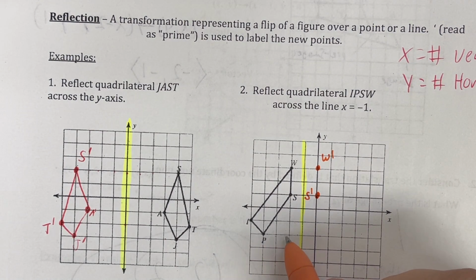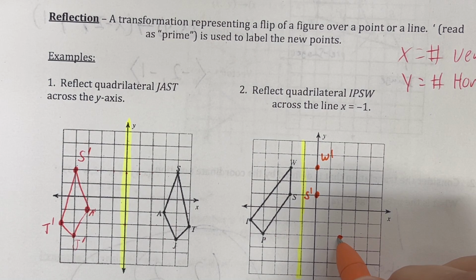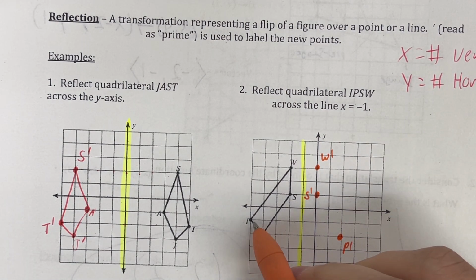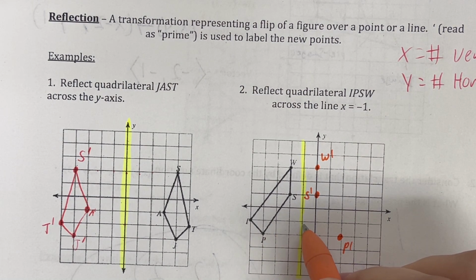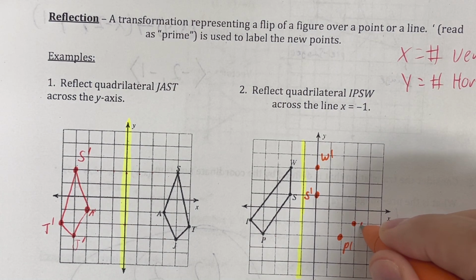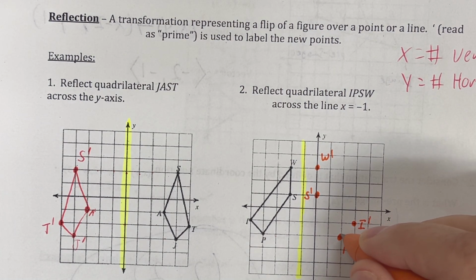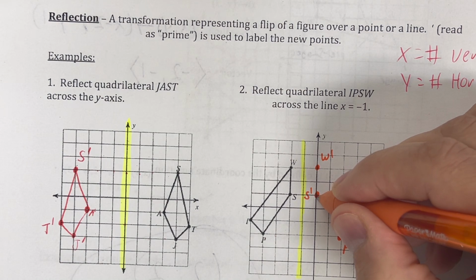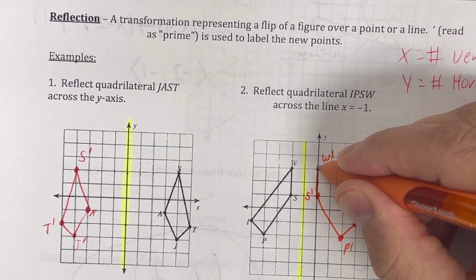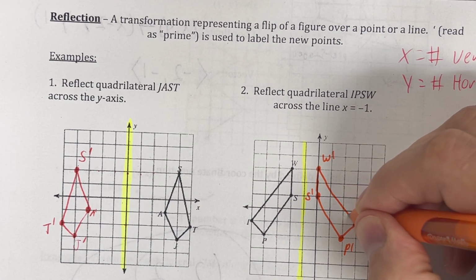P is 1, 2, 3 away, so P prime. And I is 1, 2, 3, 4, so I prime. Connect my new vertices, and here is my image.